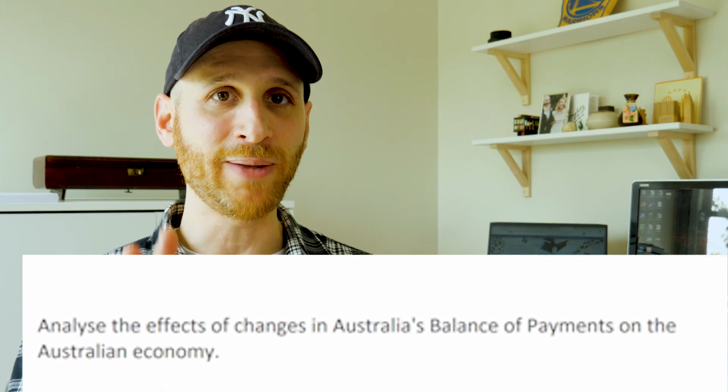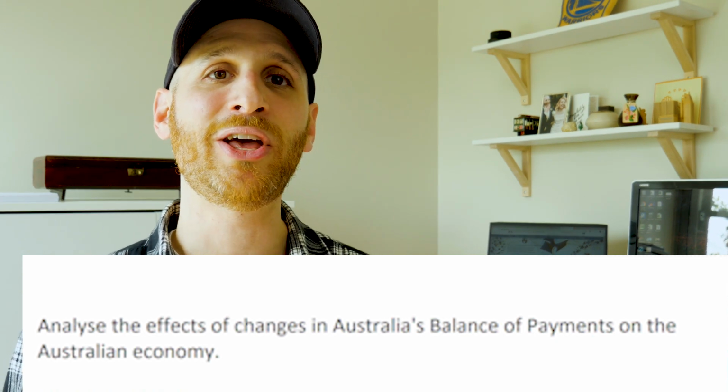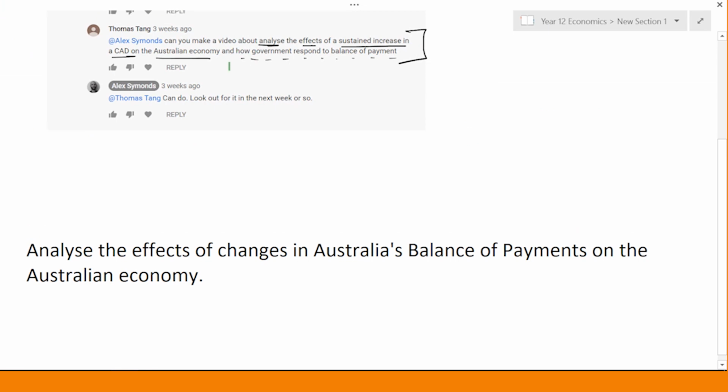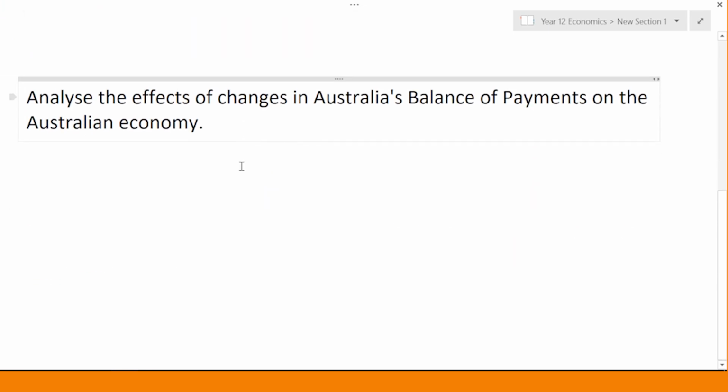So Thomas, don't worry, your elements will still be dealt with, but also we'll get to have a look at what role changes in the capital and financial account could also play on the Australian economy. So let's get started. In an exam situation, what I might do is grab the highlighter out.